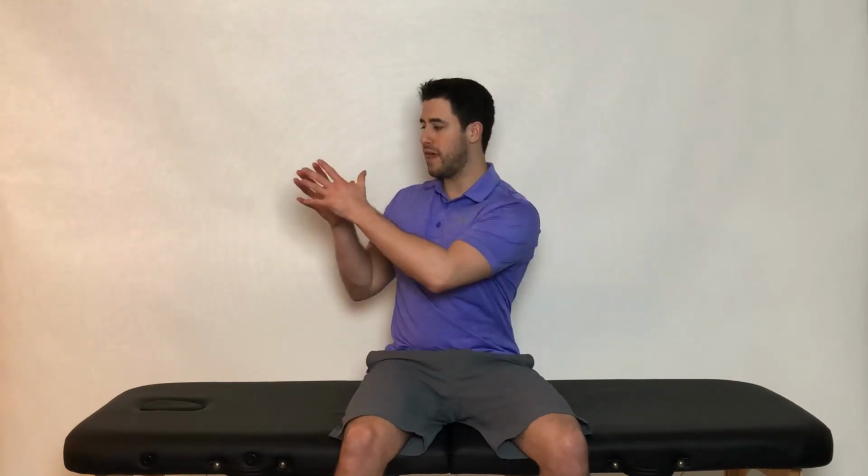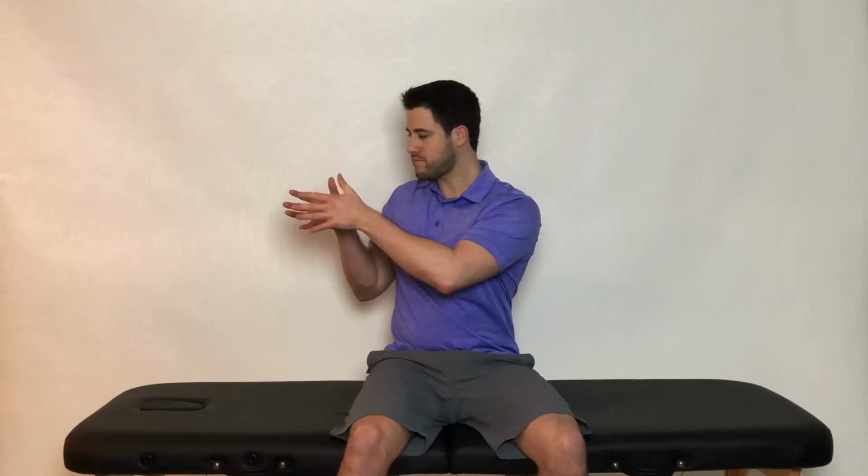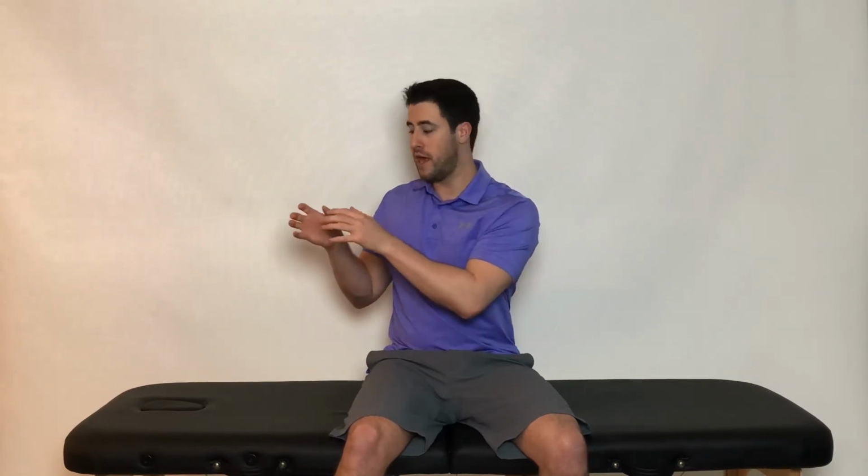So they're over lengthened. In that particular case, if you're in an anterior pelvic tilt and your hamstrings are over lengthened, stretching is the opposite of what you want to do. It's going to tighten them up more, and it's probably going to make them a little bit weaker as well.